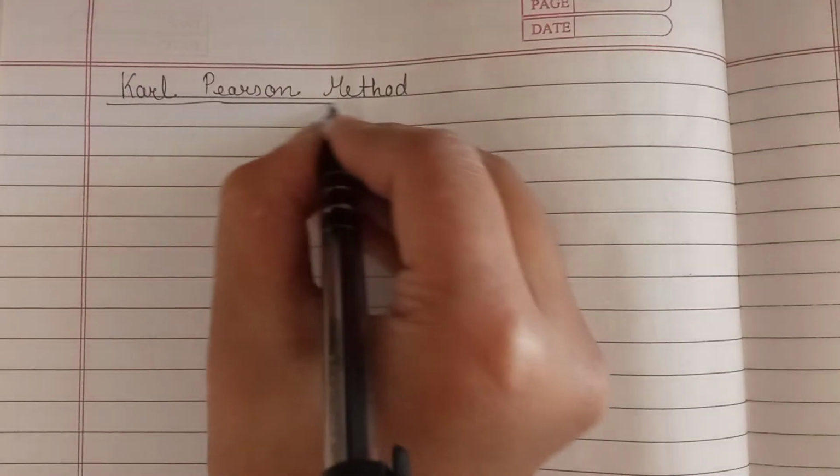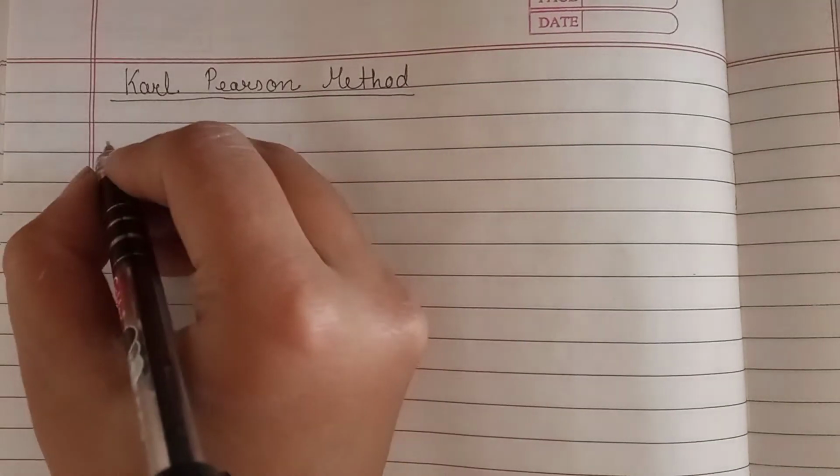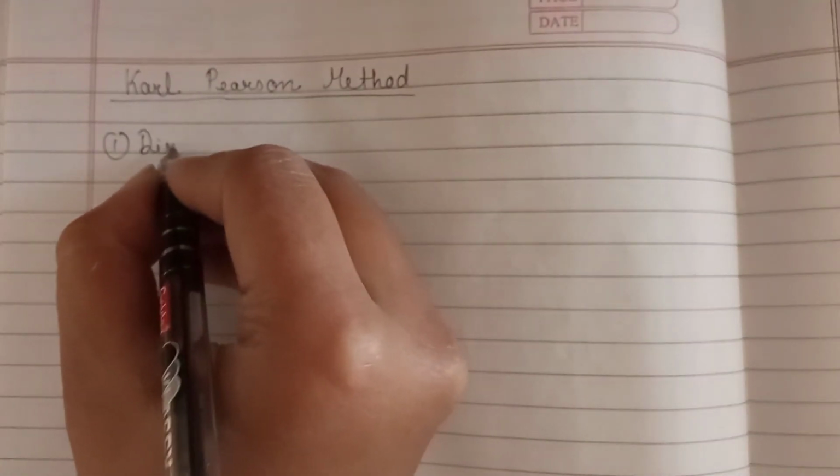Now the very simple formula for the Karl Pearson method is the direct method.